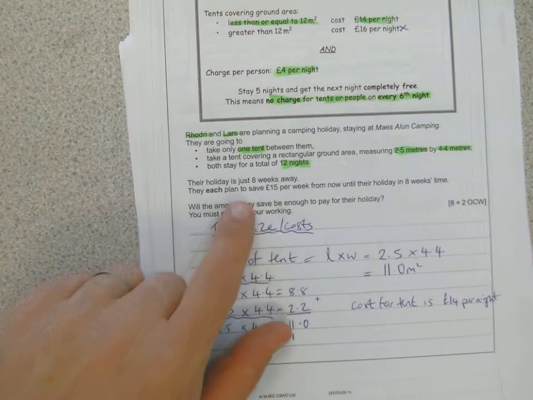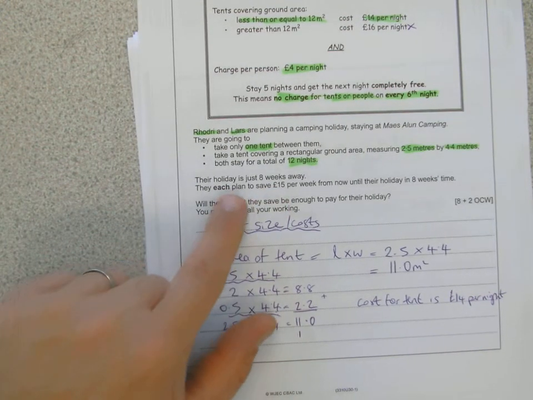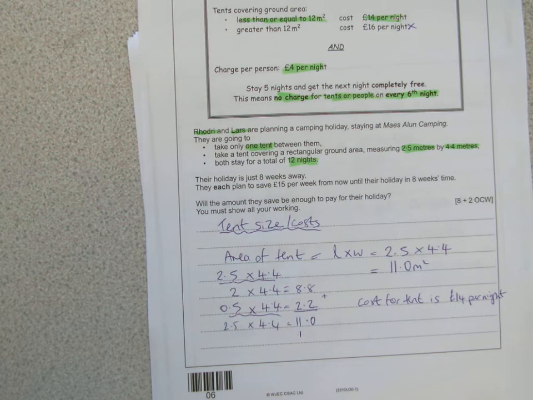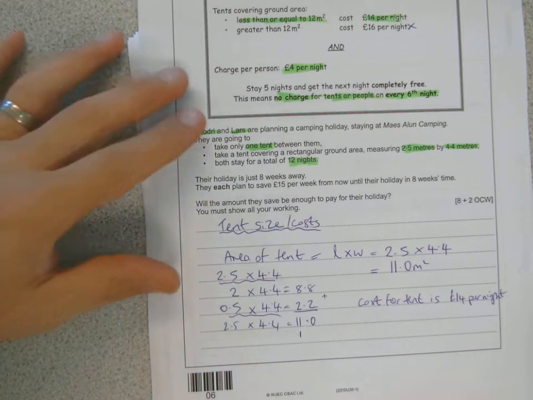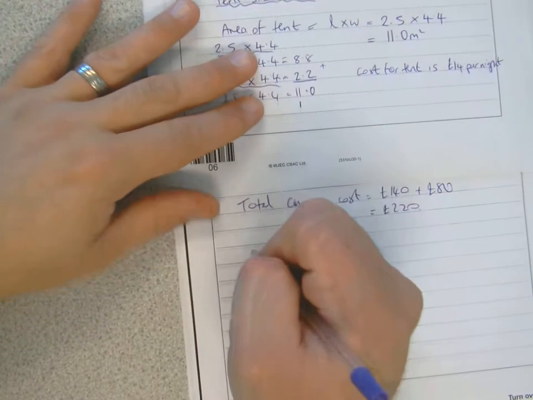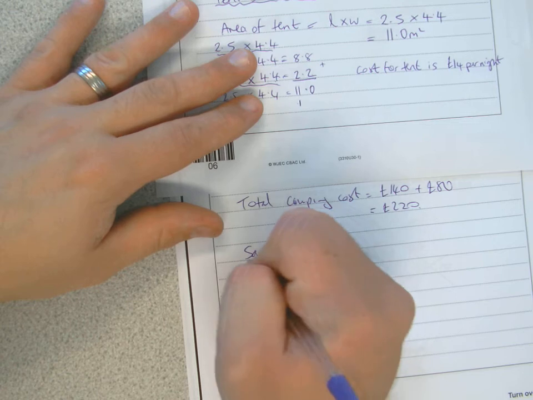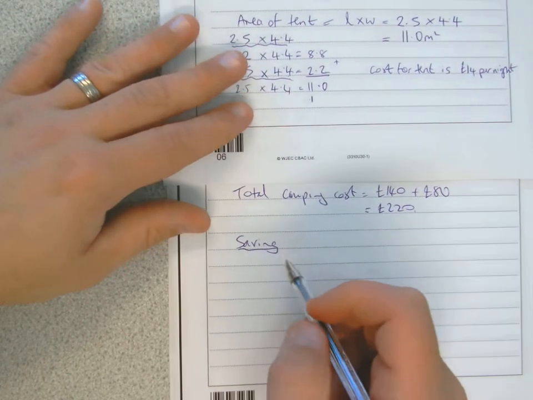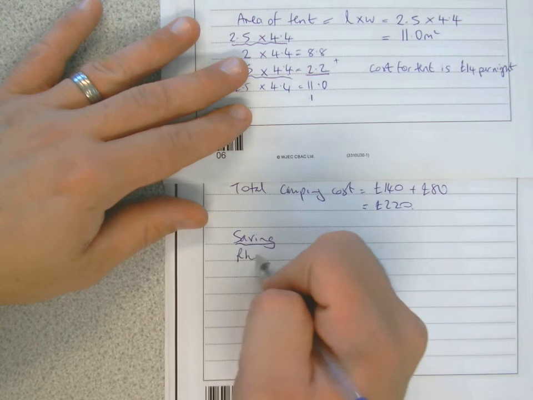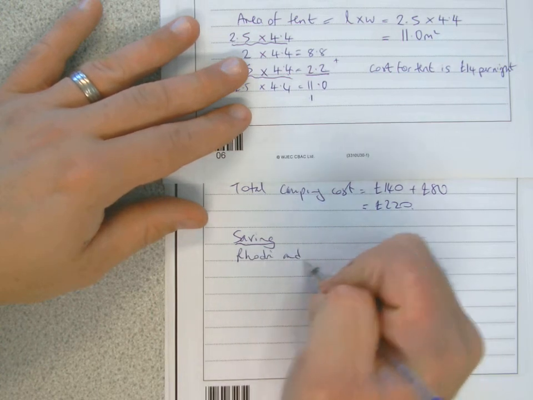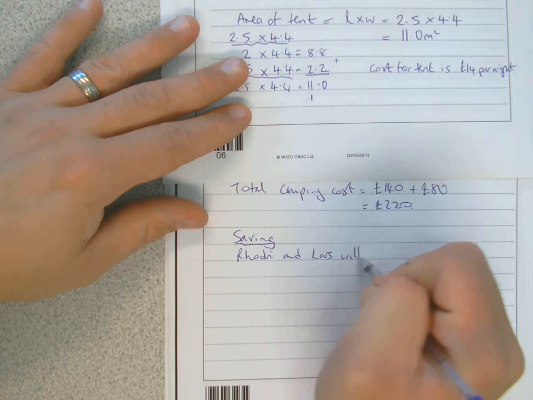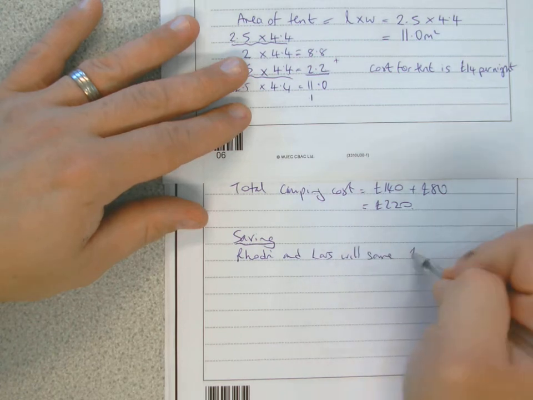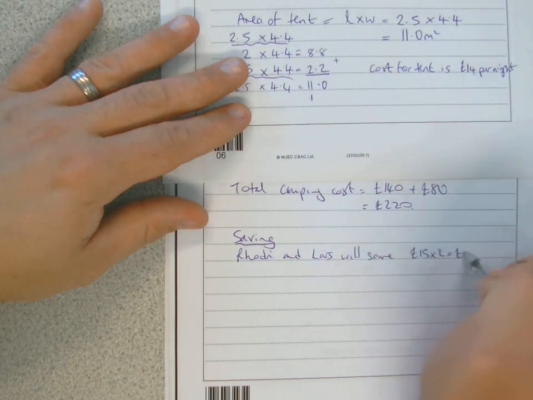Now it says their holiday is just 8 weeks away. They each plan to save £15 per week from now until their holiday in 8 weeks' time. Will the amount they save be enough to pay for their holiday? Well, let's look at the saving aspect. Again, a little subtitle here. They each save £15 per week, so Rodri and Lars will save £15 times 2, which is £30 a week.